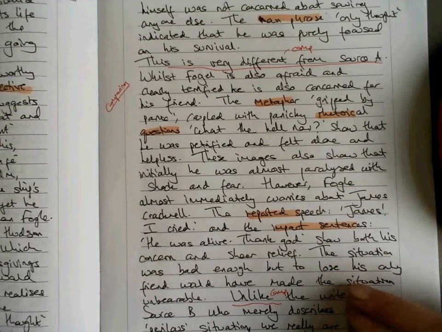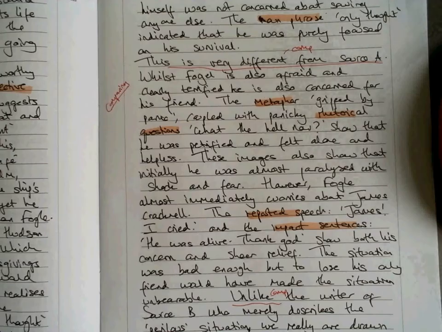So you don't need loads of comparisons, but you do need to identify those perspectives and back them up with the methods and the evidence as you've got here.